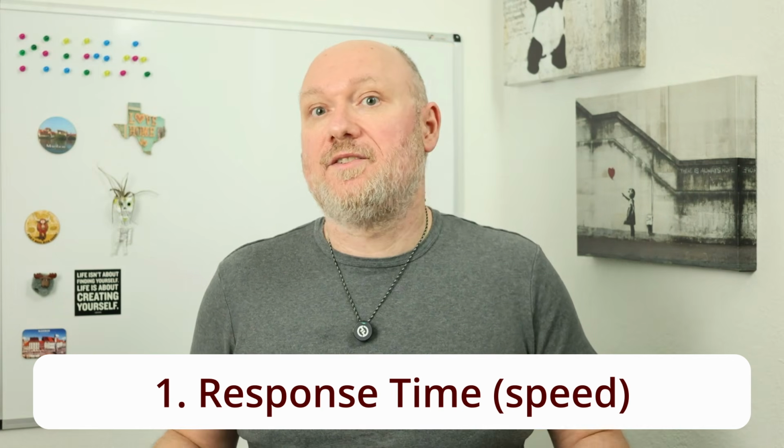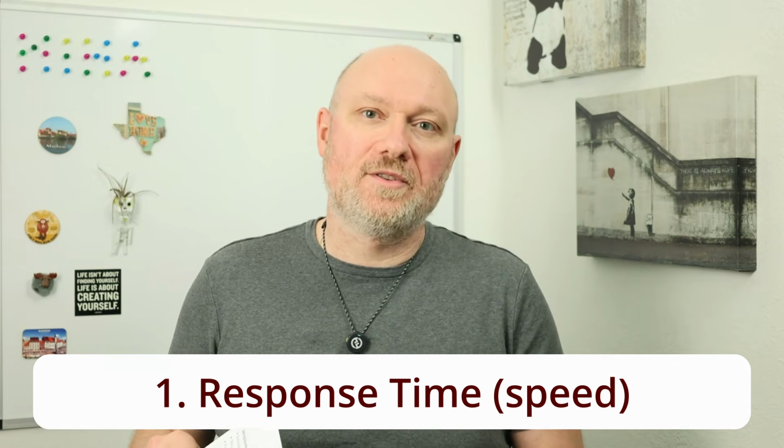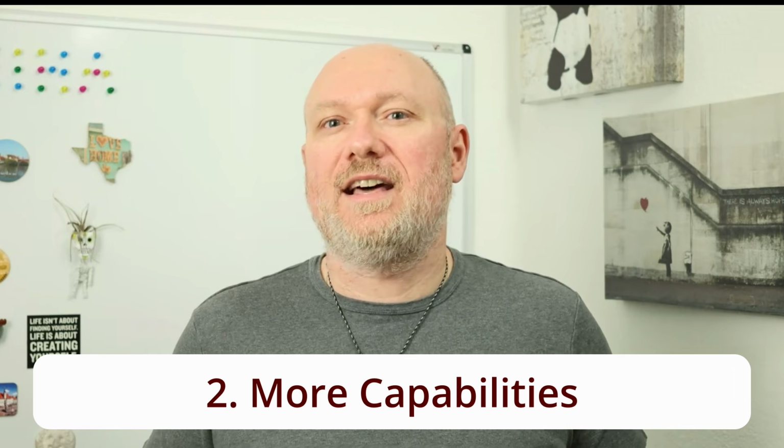There are, of course, also some disadvantages. Number 1, as you saw, cloud-based models are faster. So if speed is what's important to you, then LM Studio may not be the best choice, at least not for complex tasks that require large prompts or where you're processing large files. 2, cloud-based tools can do some things that LM Studio can't.